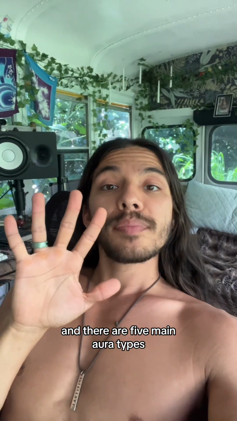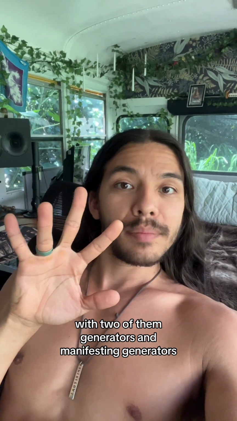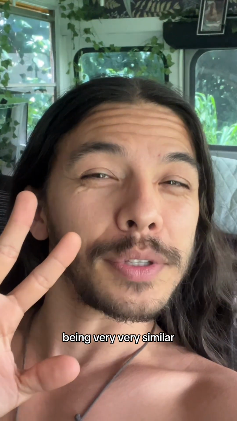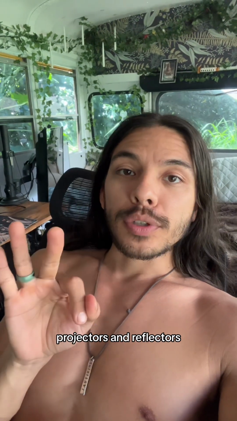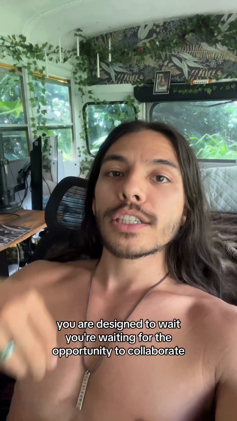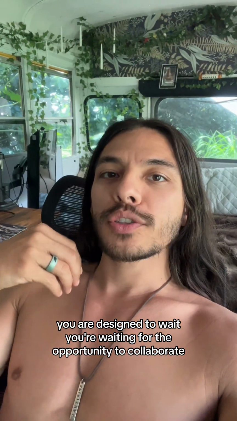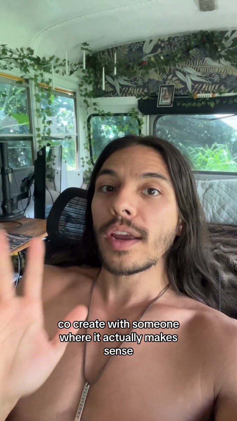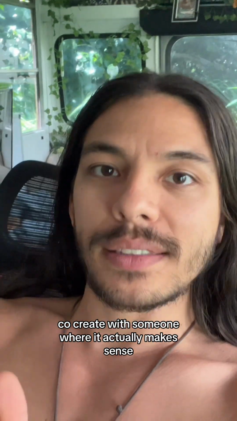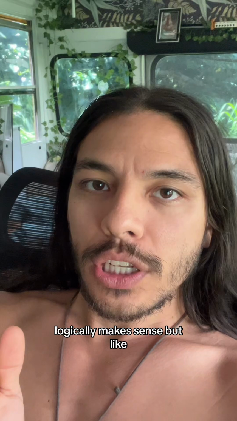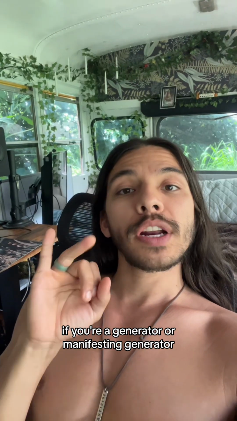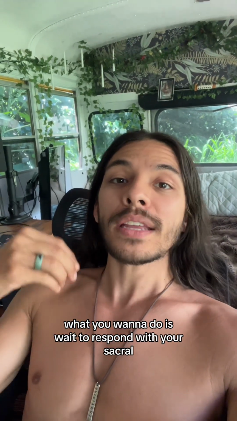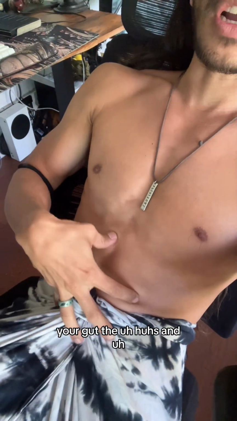Now, there are 5 main aura types, with 2 of them, generators and manifesting generators, being very, very similar. This is where the strategy comes in. And for generators, manifesting generators, projectors, and reflectors, you are designed to wait. You're waiting for the opportunity to collaborate, co-create with someone where it actually makes sense. And not like logically makes sense, but like energetically makes sense. If you're a generator or manifesting generator, what you want to do is wait to respond with your sacral, your gut, the uh-huhs and sounds.